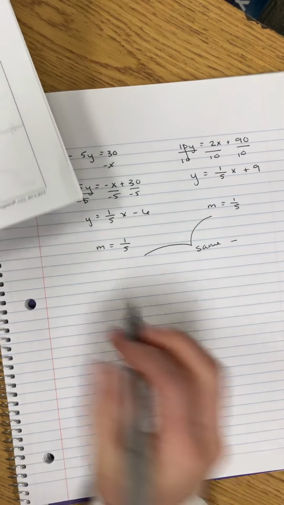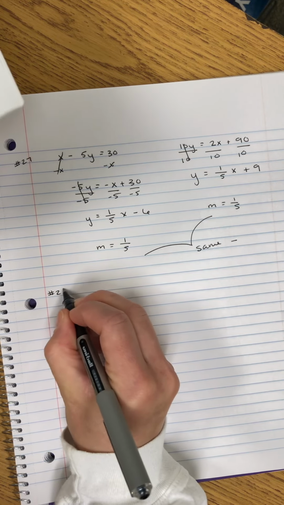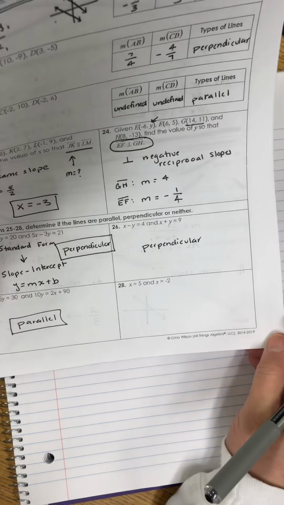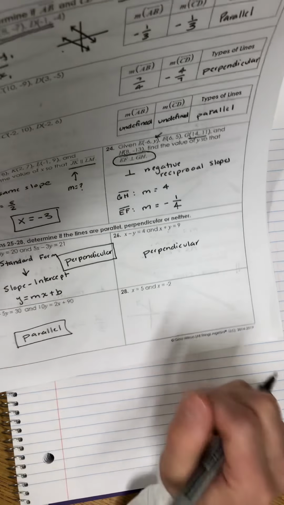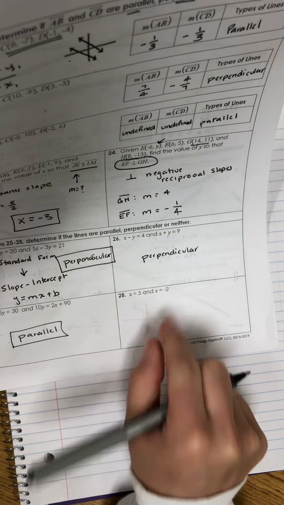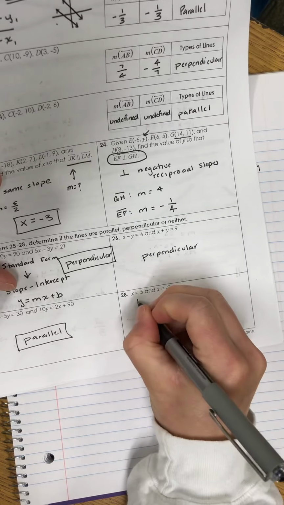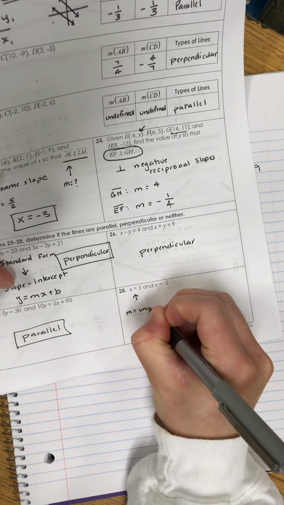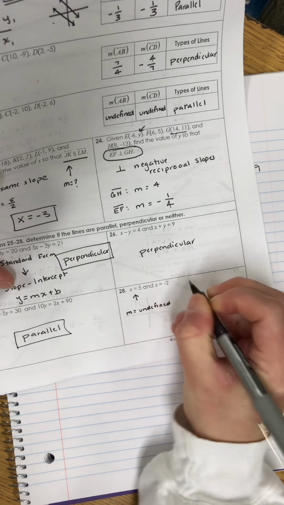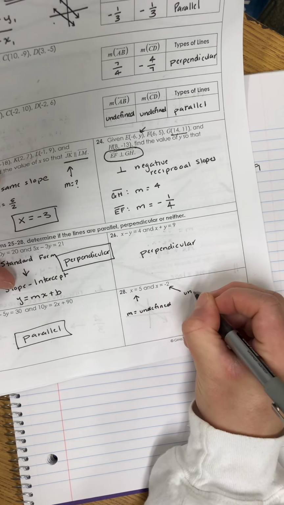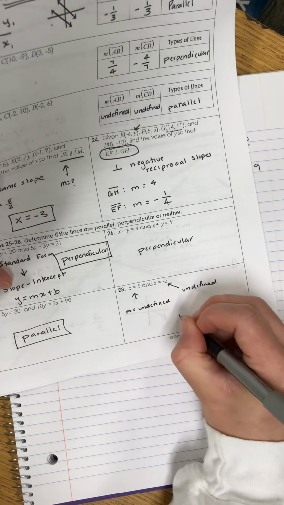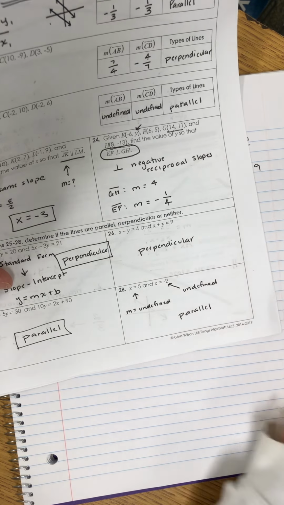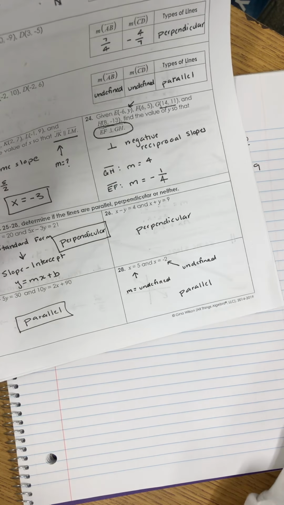And the last one on this page, number 28, x equals 5 and x equals negative 2. Now if we look at those, x is equal to 5. So when x is 5, that means that this has a slope of undefined. And then this also will have a slope of undefined. That makes them parallel because they are the same. Okay, so that's numbers 25 through 28.